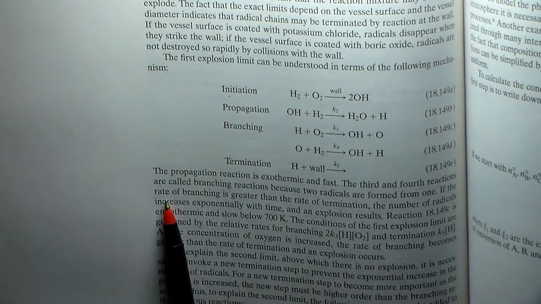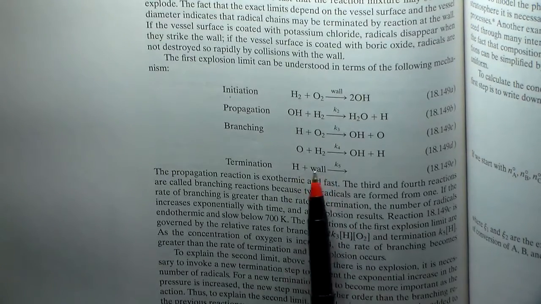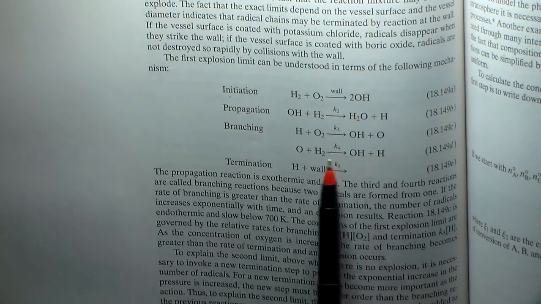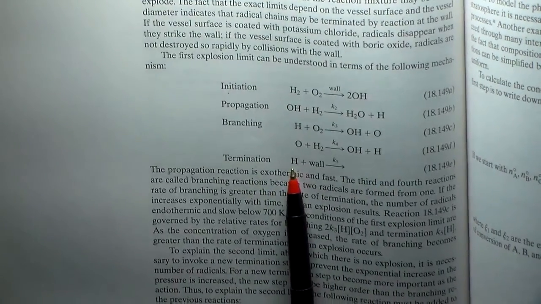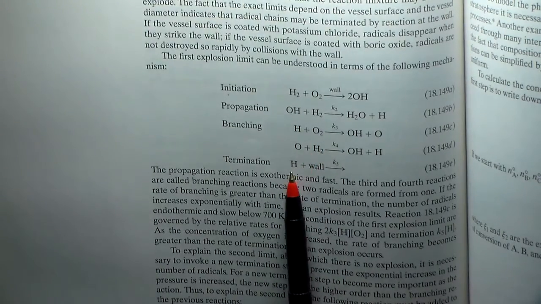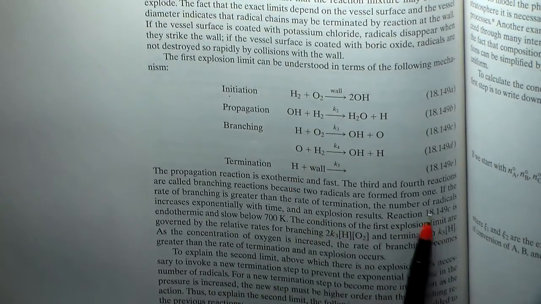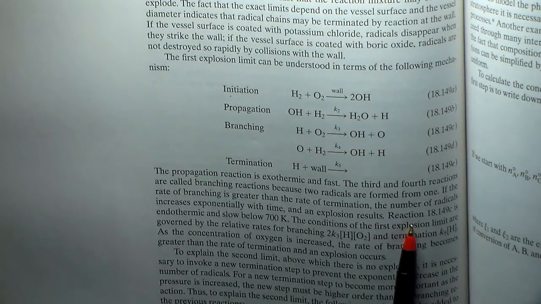And so right here, if the rate of branching is greater than the rate of termination, and this is the termination step, essentially we have these hydrogens going here and they just keep branching out more and more and more, but occasionally the hydrogens are going to run into something and just stop. And as long as this branching here is greater than the termination, then the number of radicals increases exponentially with time, and then you get an explosion that results.